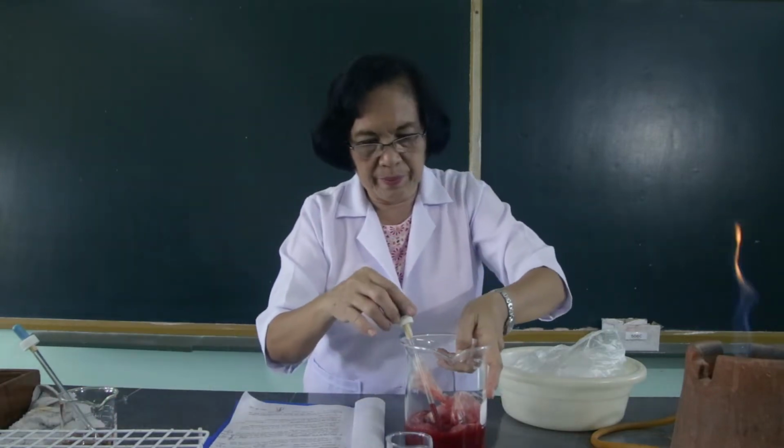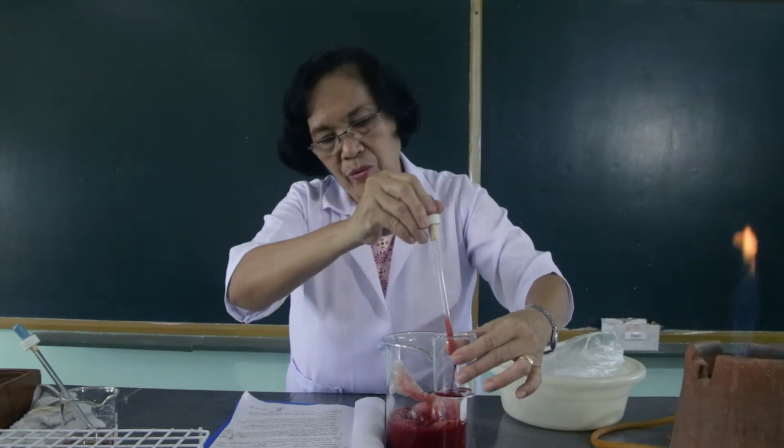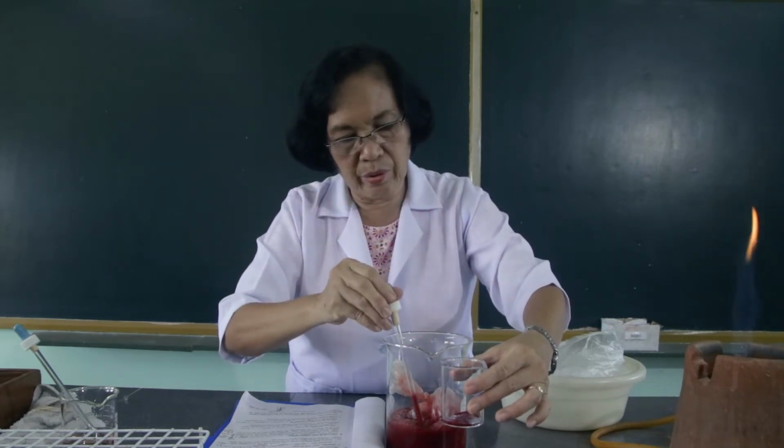The next part of the experiment is to test the blood constituents. In here, we're going to test the presence of the chlorides, the phosphates, the carbohydrates in the blood, and the iron in the blood. So we're going to use again 2 ml of the blood. Then we will add it with 25 ml of distilled water.